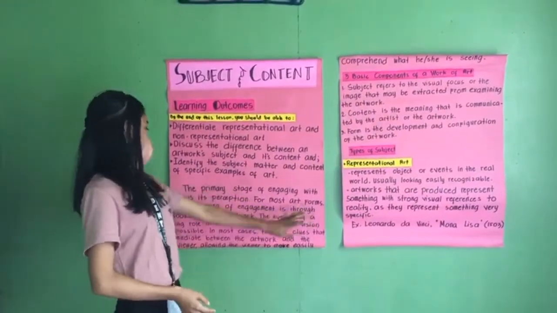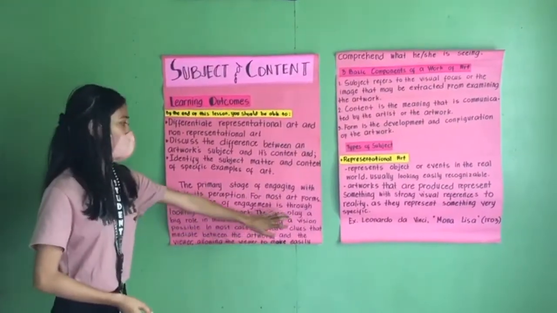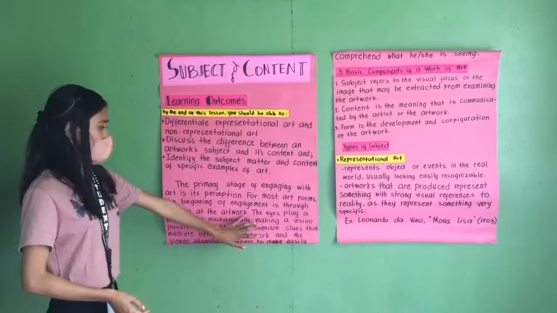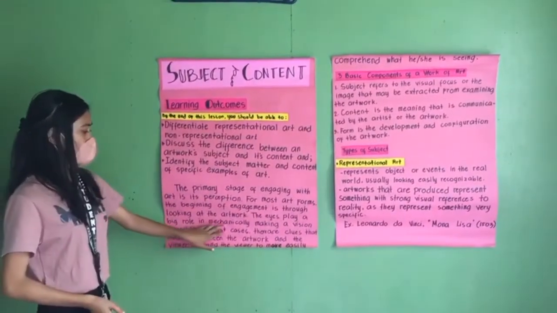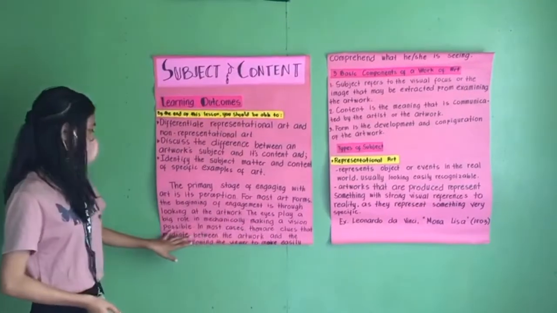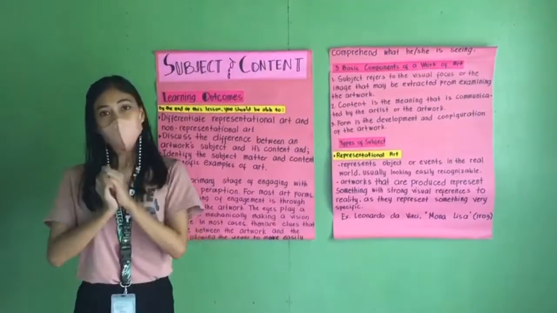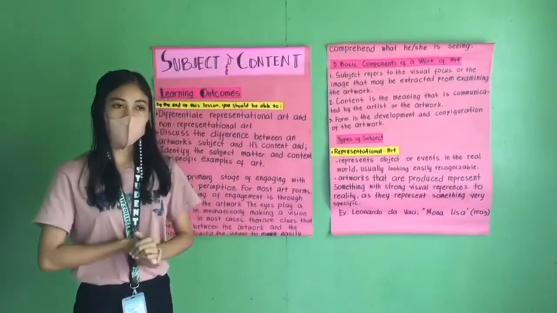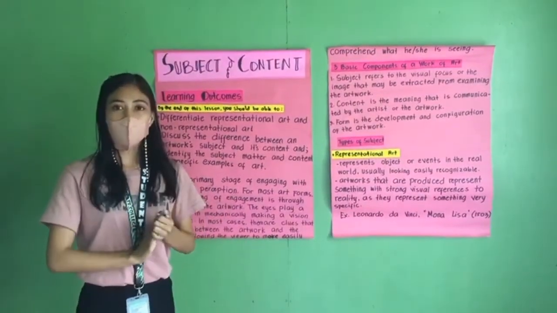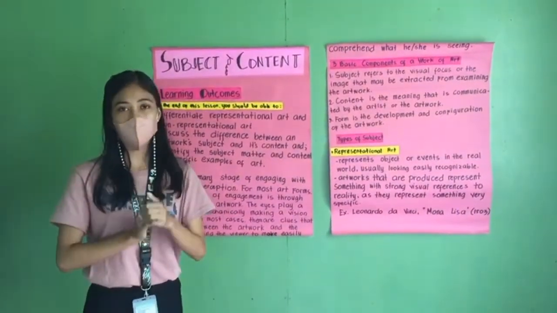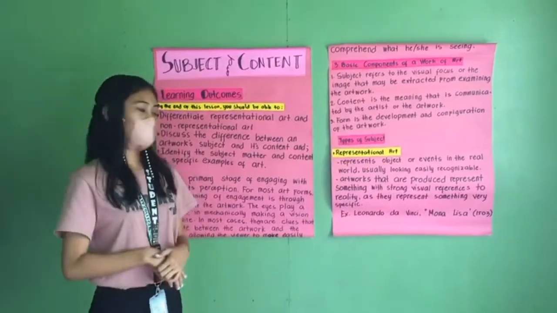For most art forms, the beginning of engagement is through looking at the artwork. The eyes play a big role in mechanically making a vision possible. So in looking at an artwork, whether a painting or sculpture, we use our sense of sight, which is the eyes.